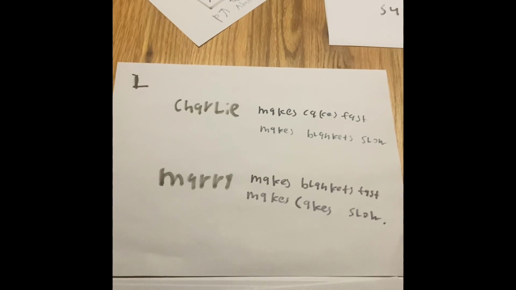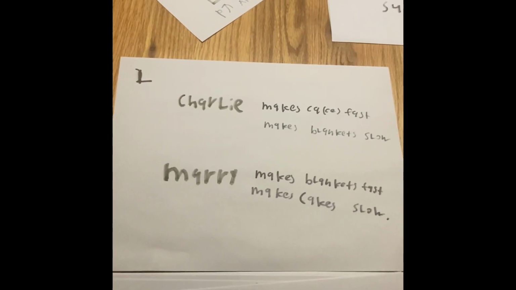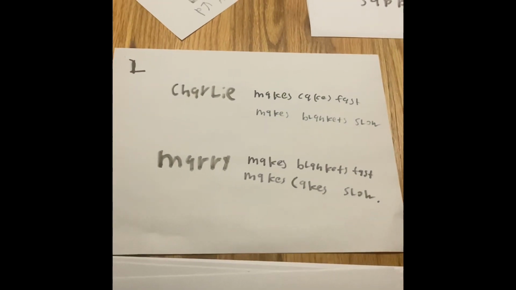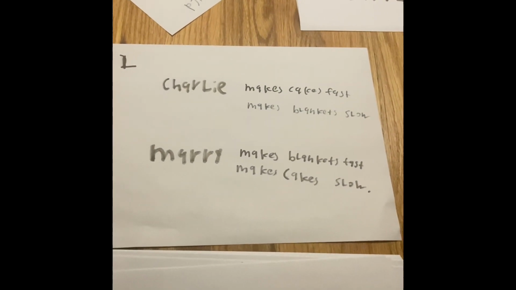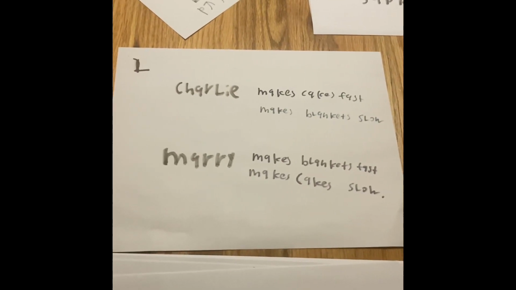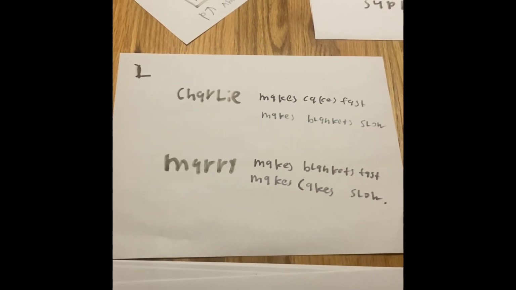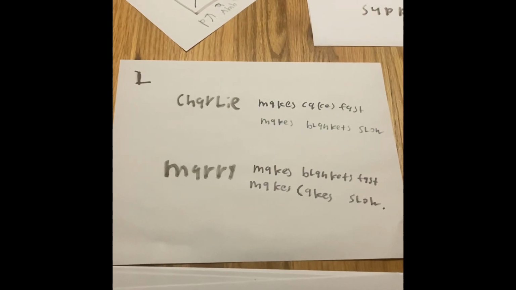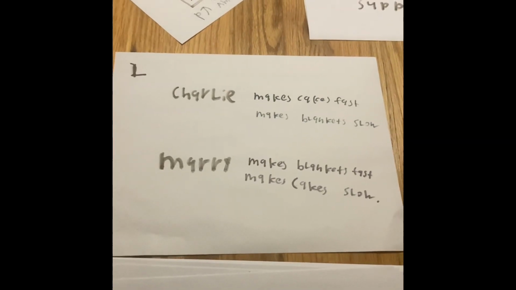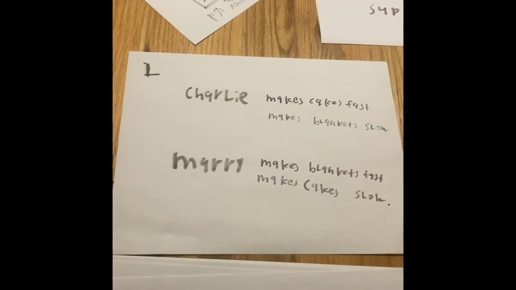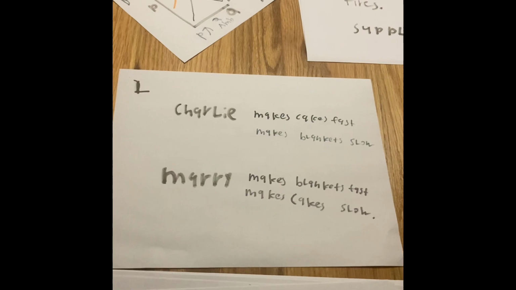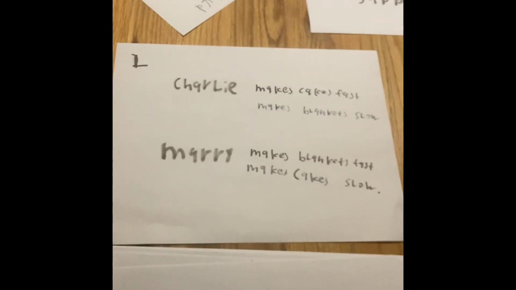Well, what we can say is Charlie is really good at making cakes, but is less efficient on making blankets. Mary, on the other hand, can make blankets faster than Charlie. However, can make cakes slower and less efficient than Charlie. So in this scenario, efficiency is going to control who is going to make which product and who is going to be trading to who.